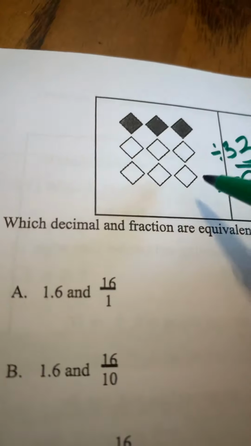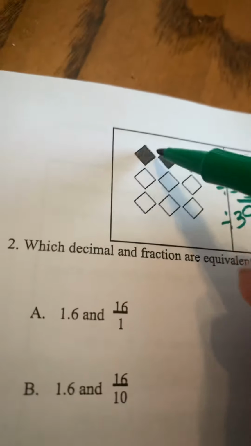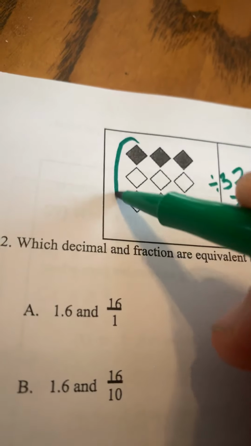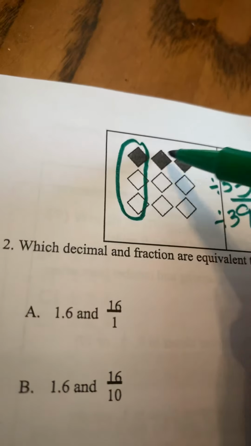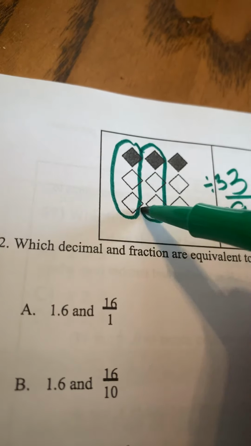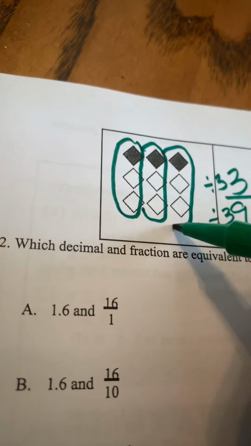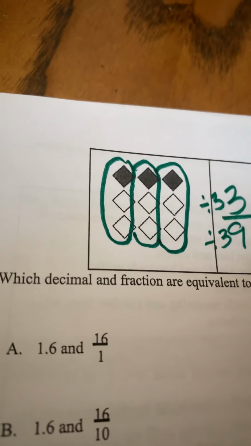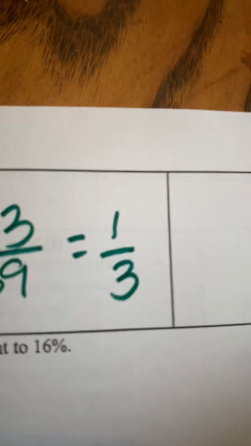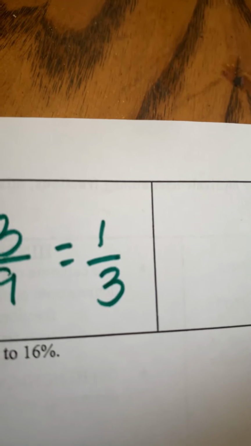Okay, so 3 out of 9, or I could even look at it as 1 out of a group of 3. 1 out of a group of 3. 1/3. Again, this one you should probably have memorized, but let's work it out.